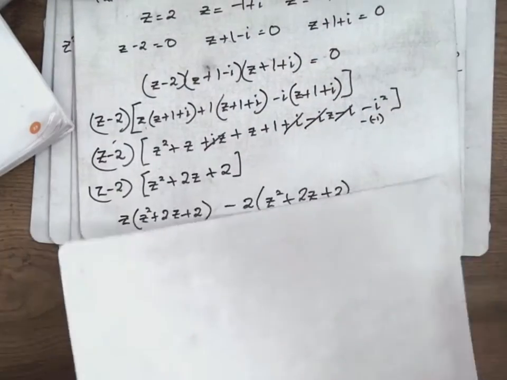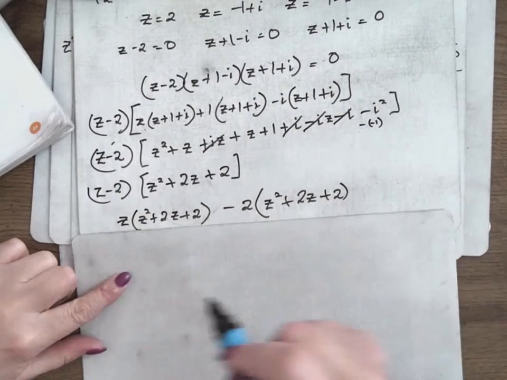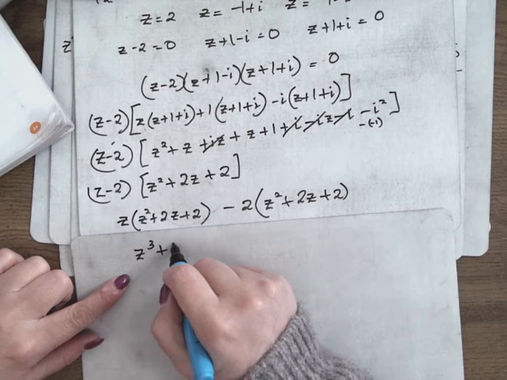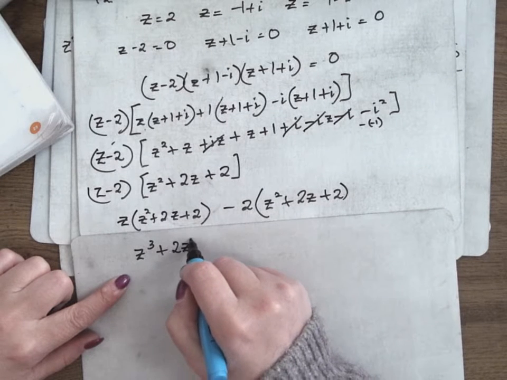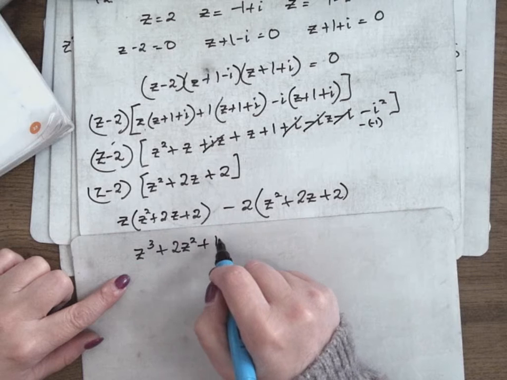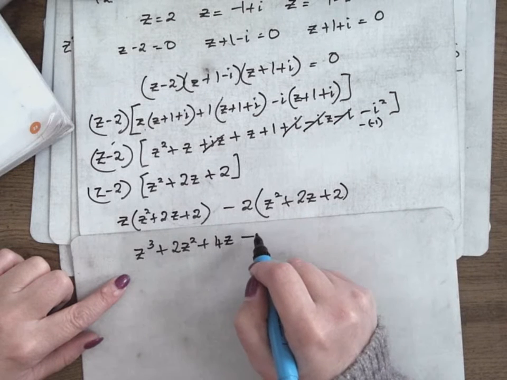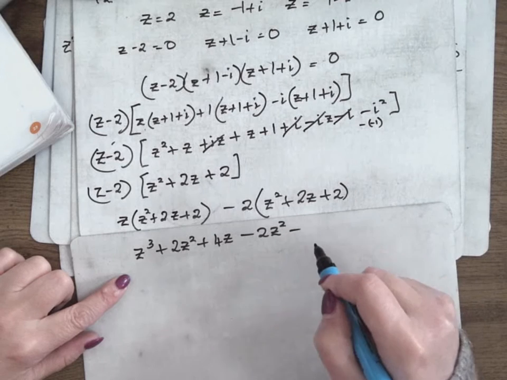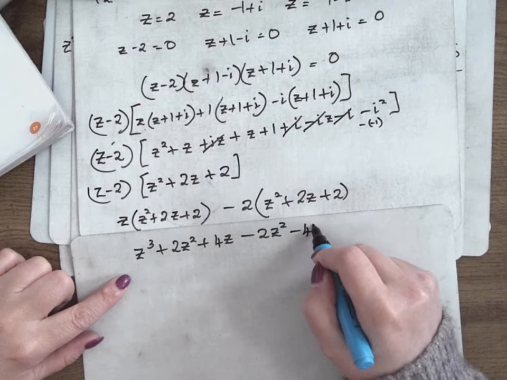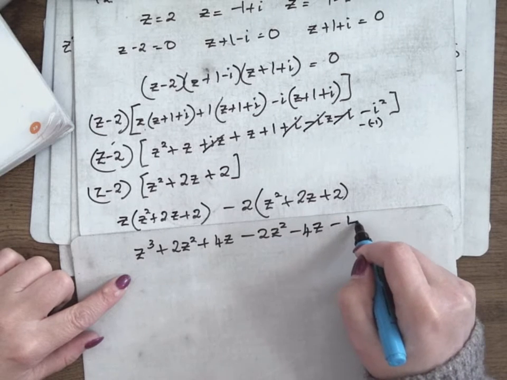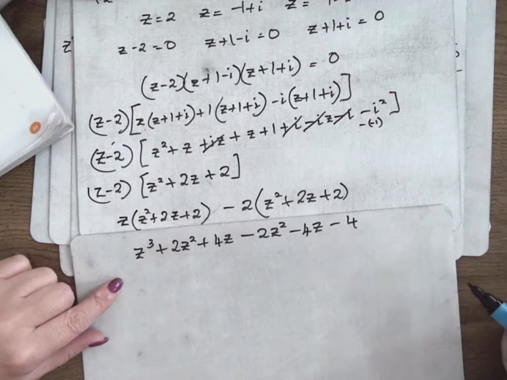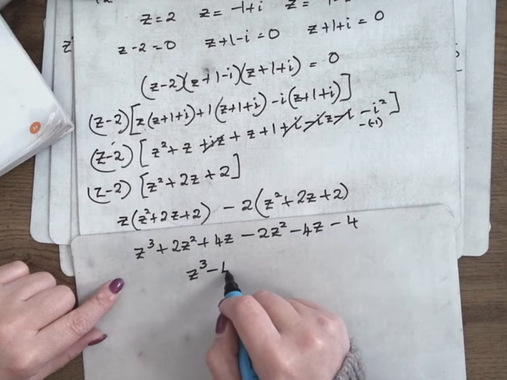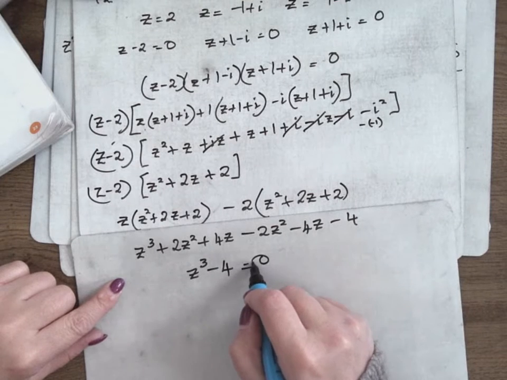That would be z to the power of 3 plus 2z squared plus 4z minus 2z squared minus 4z minus 4. Okay, putting that together, I end up with z cubed minus 4. Is that okay? Equals 0, which was your original cubic equation. Are we okay with that?